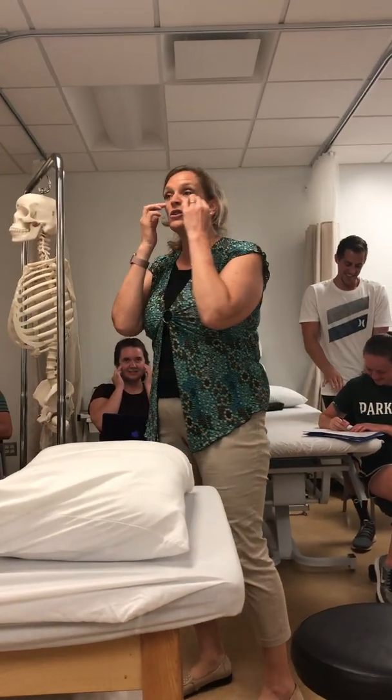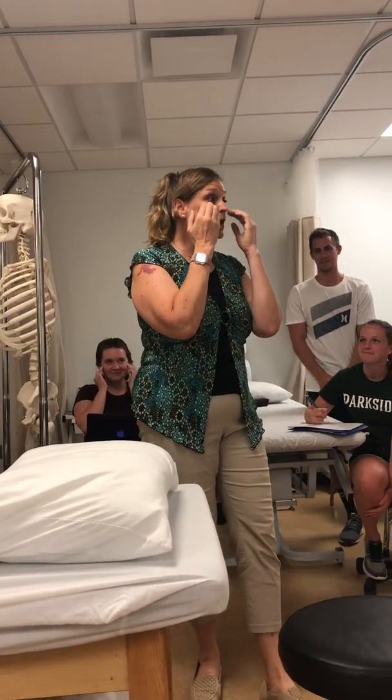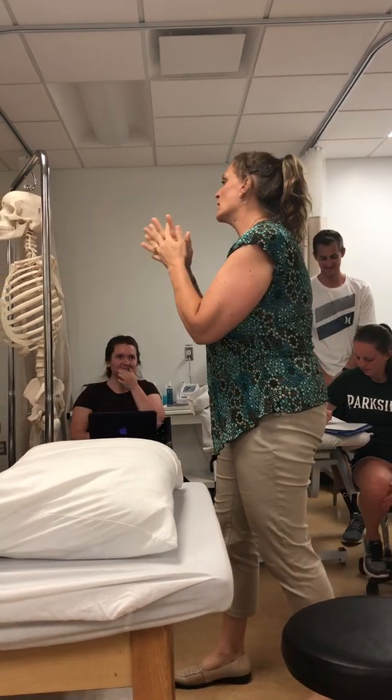So if you're trying to find out the source of headaches, you may want to be palpating the zygomatic arch. We also can have people who will have fractures of the zygomatic arch.